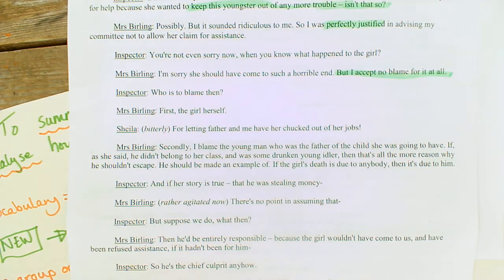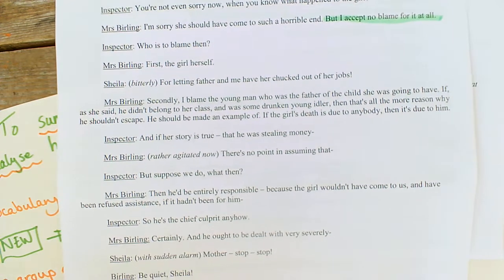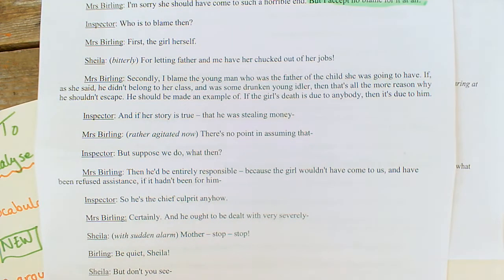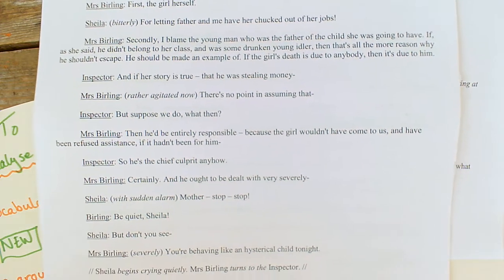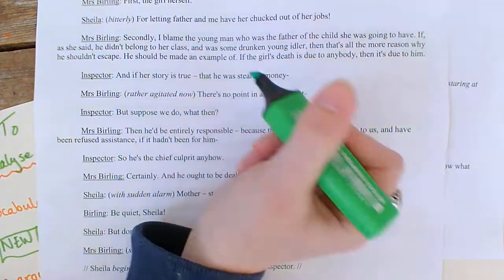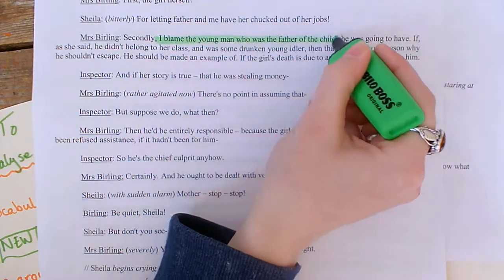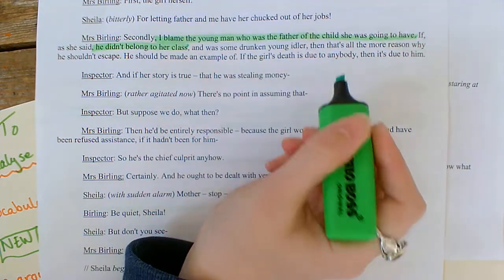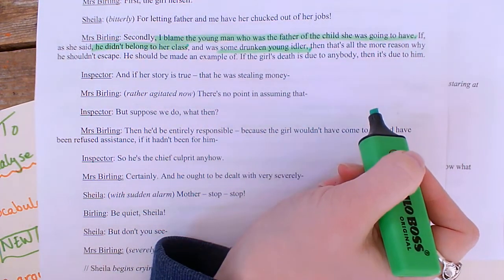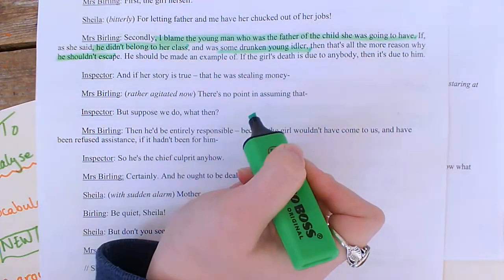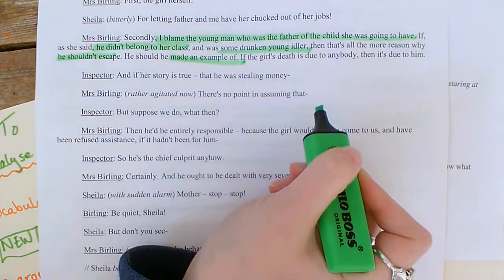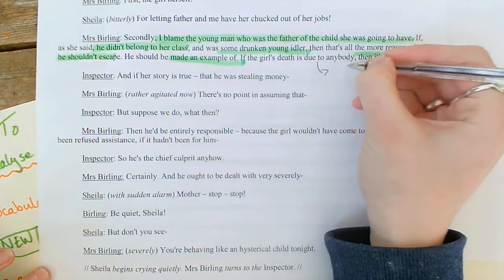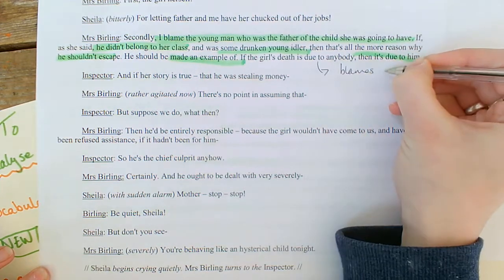The Inspector says, "Well, who is to blame then?" Mrs. Birling says, "First, the girl herself." And Sheila says bitterly, "For letting father and me have her chucked out of her jobs." And Mrs. Birling says, "Secondly, I blame the young man who was the father of the child she was going to have. If she said he didn't belong to her class, was some drunken young idler, then that's all the more reason why he shouldn't escape. He should be made an example of. If the girl's death is due to anybody, then it's due to him." So Mrs. Birling blames the father of the child again.